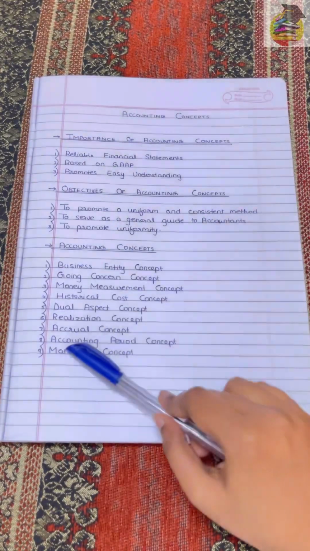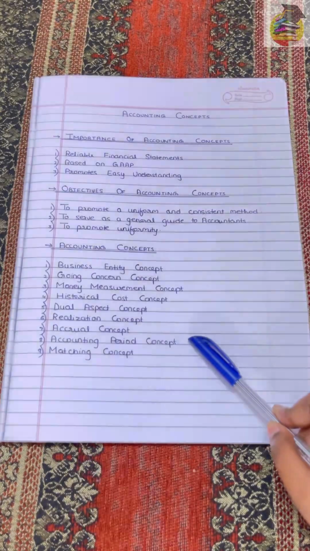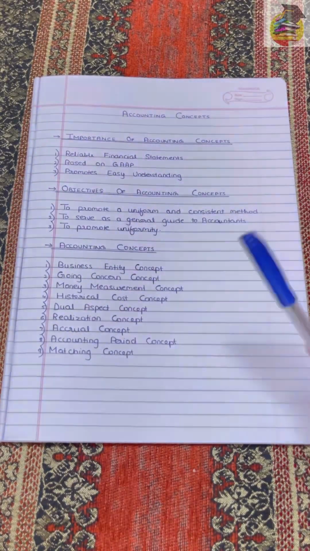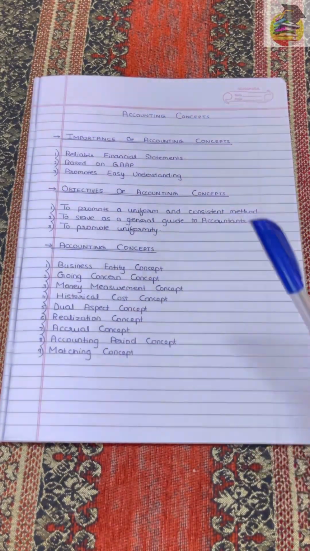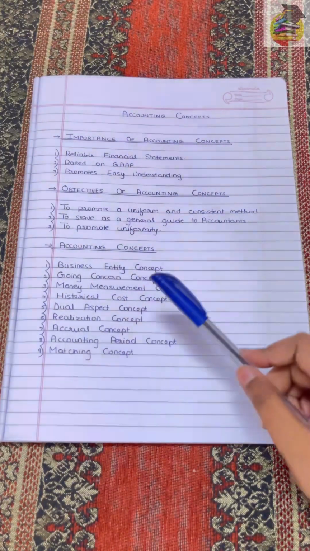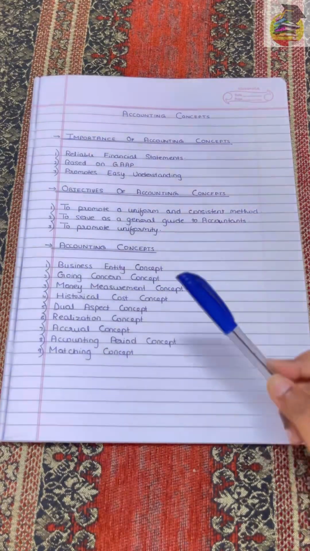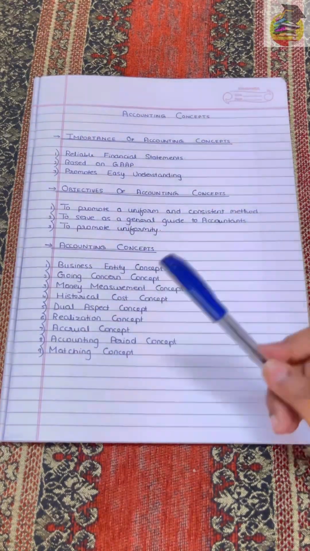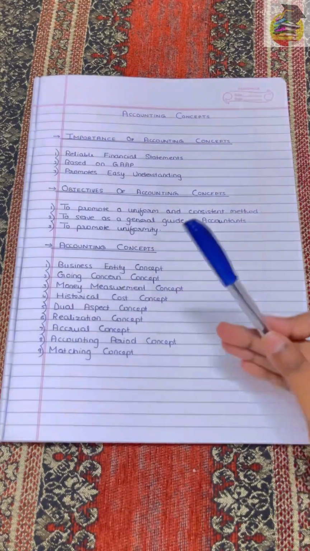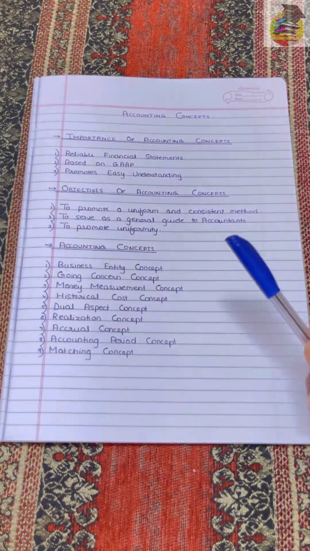Next concept is the accounting period concept. The accounting period concept is based on the theory that all accounting transactions of a business should be divided into equal time periods, which are referred to as accounting periods. The purpose of such a time period is that financial statements can be prepared and presented to the investors, and it also helps in comparing the performance of the business with each time period.